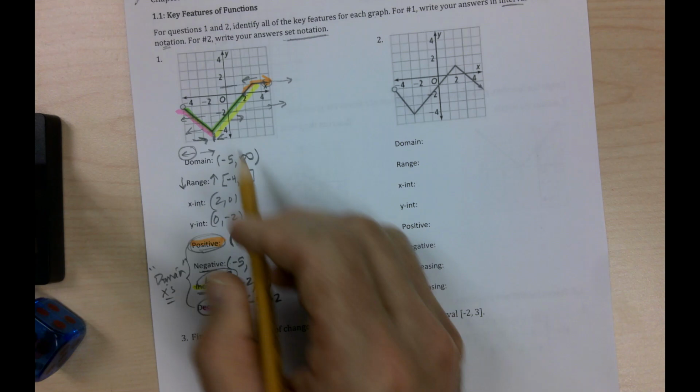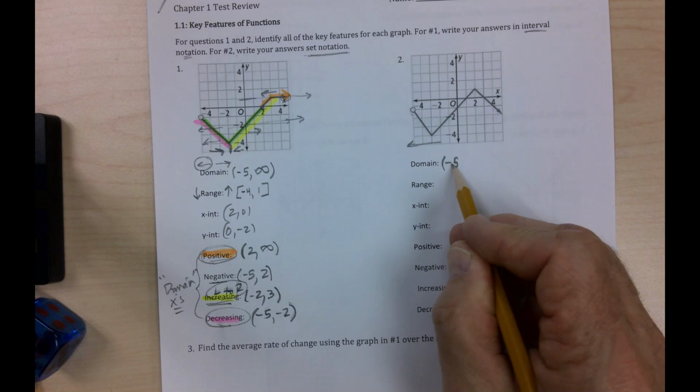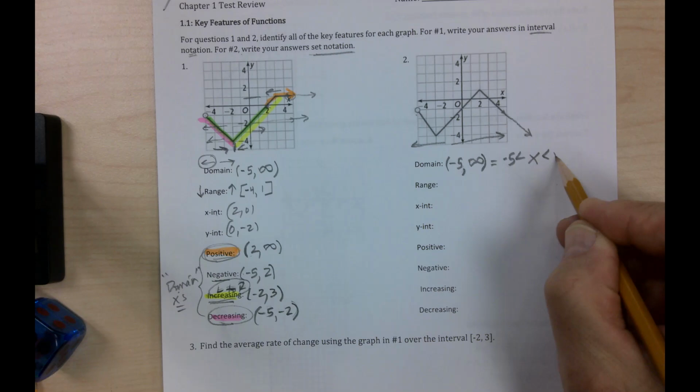All right, let's try number 2, domain. How far left does it go? Same thing, -5. Whoopsie, well, I'll do it in set notation. And then how far to the right does it go? Well, because this is an arrow, it means infinity. So there's your set notation.